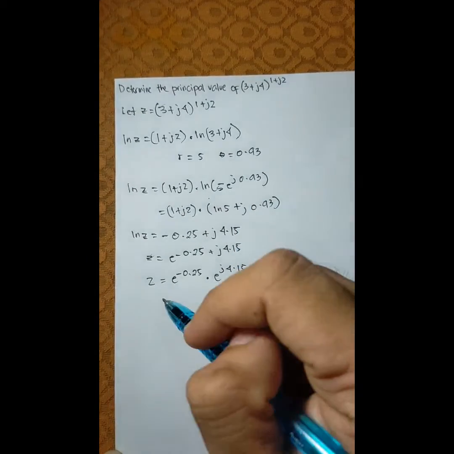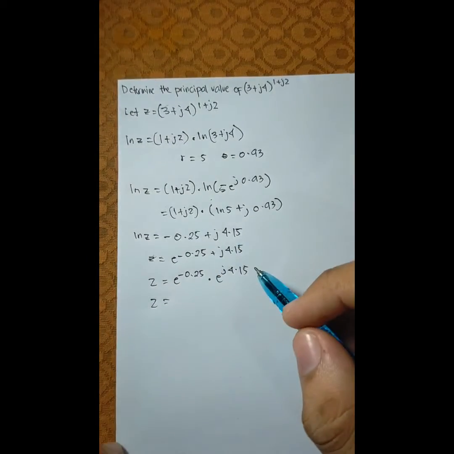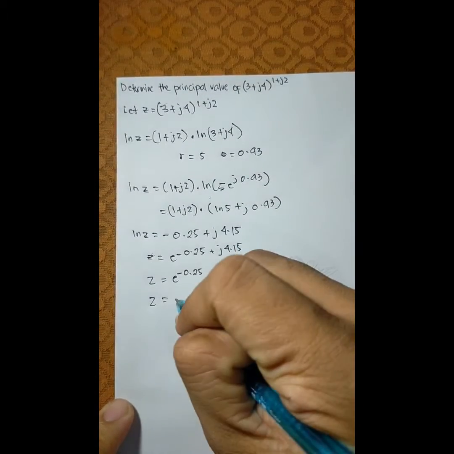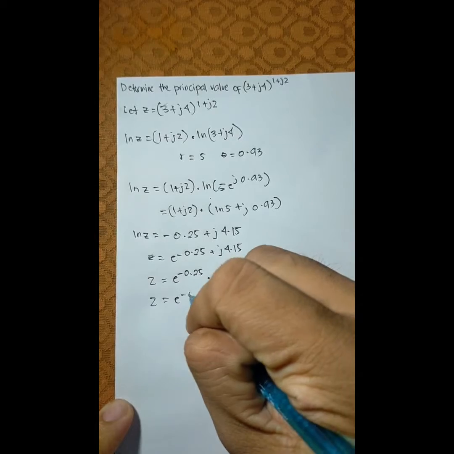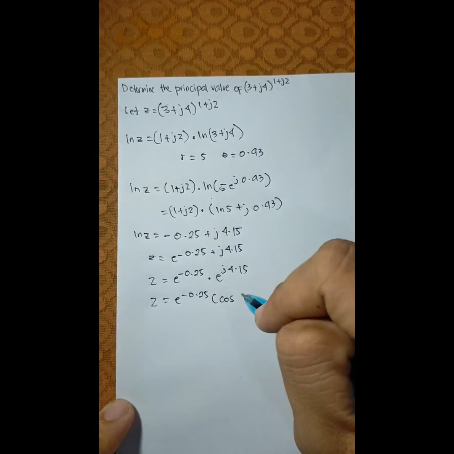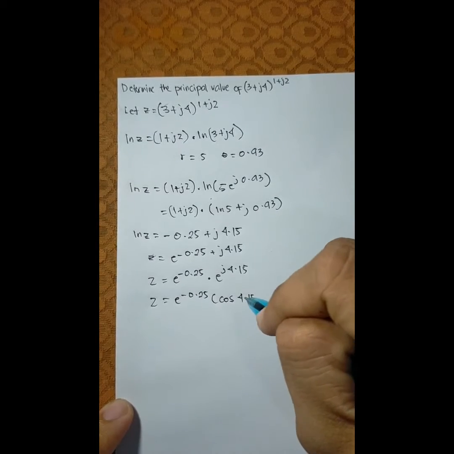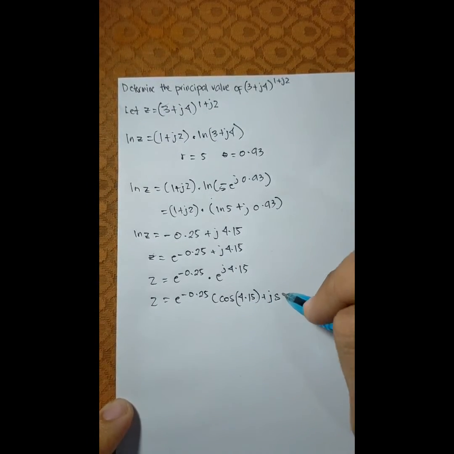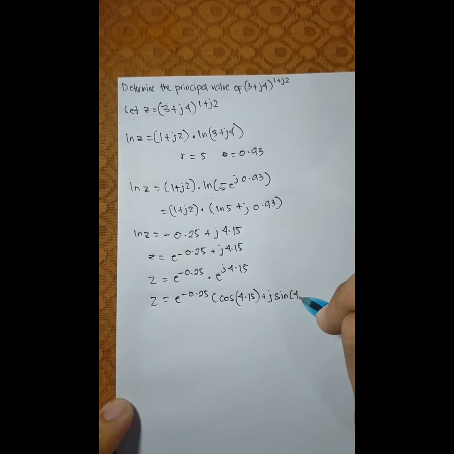And we will expand this using trigonometric form, which results into e^(-0.25) times (cos 4.15 + j sin 4.15).